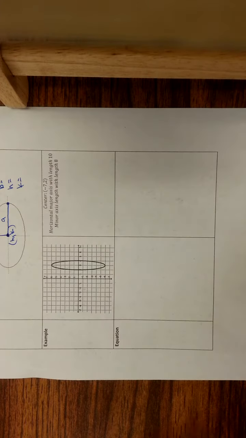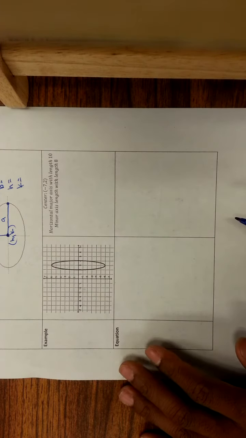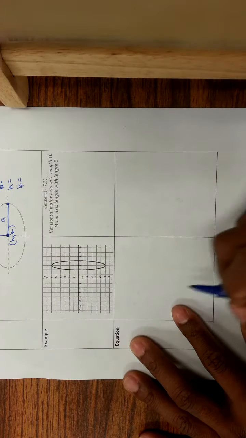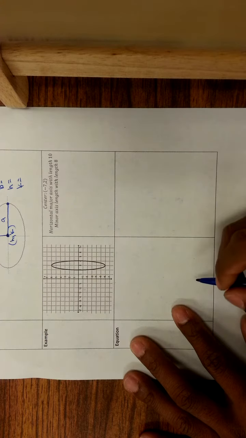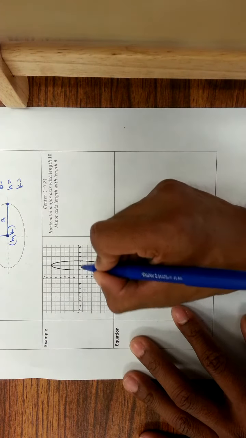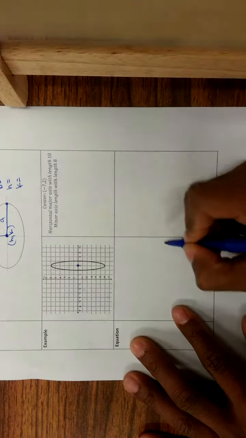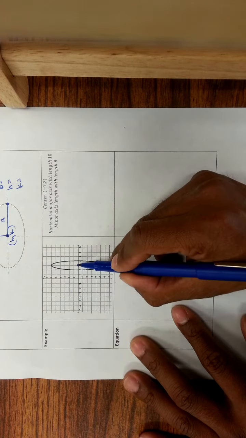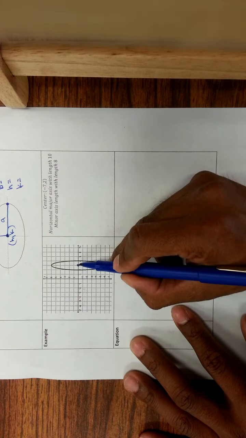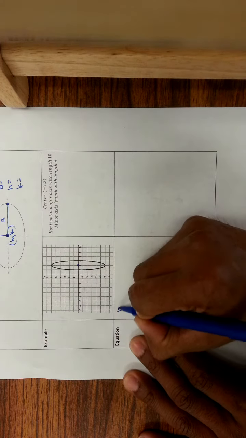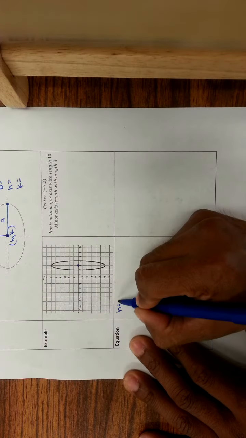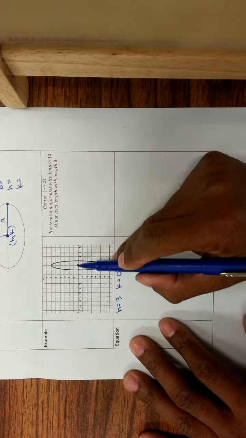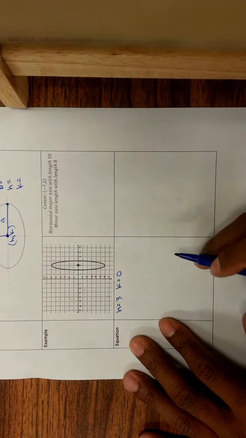So here's my examples. Example number one, we're given this ellipse. Notice the ellipse is vertical in orientation and you have a center. First thing you need to do is figure out where the center is. Based on my ellipse, it looks like here is the center. The center has a coordinate point of 3, 0. That center is what's going to give us our h and k value. So h is going to be 3, k is going to be 0, because the center is 3, 0. So there's our h and our k.